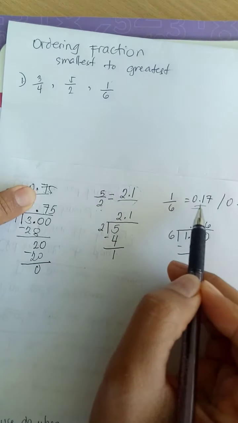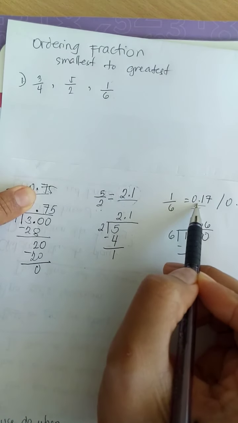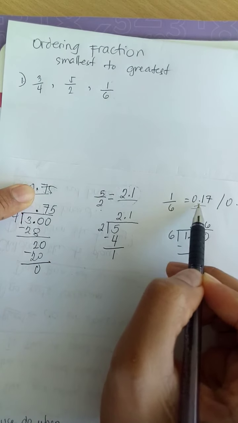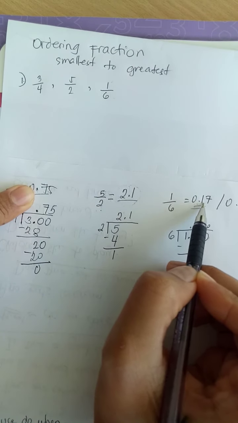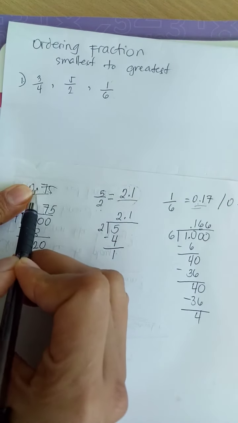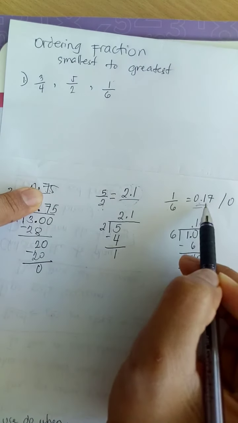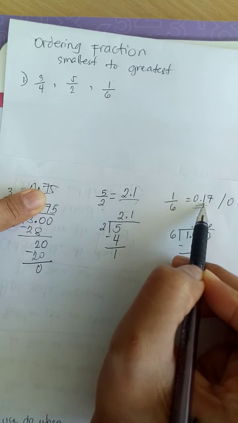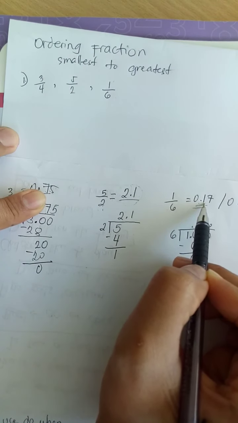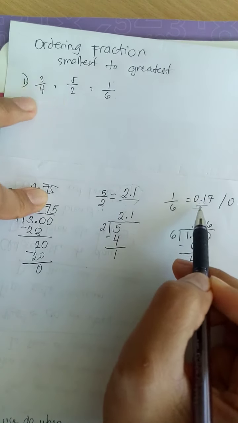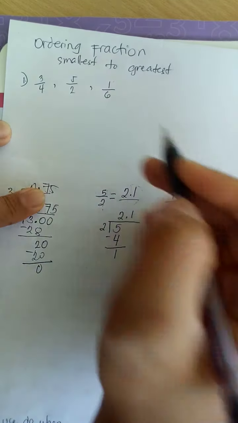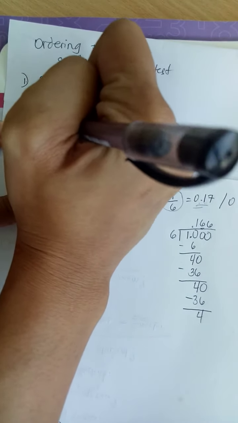From the decimal point here, move to the right. The digit here is 1. Here, the first digit is 7. So which one is smallest, 1 or 7? 1 is of course smallest. Therefore, our smallest fraction here is 1/6. So I'm going to write 1/6 here.